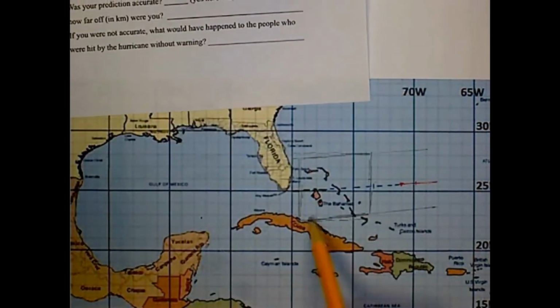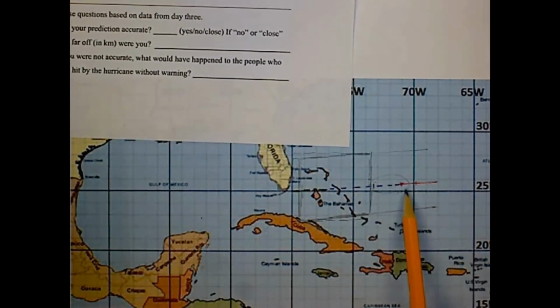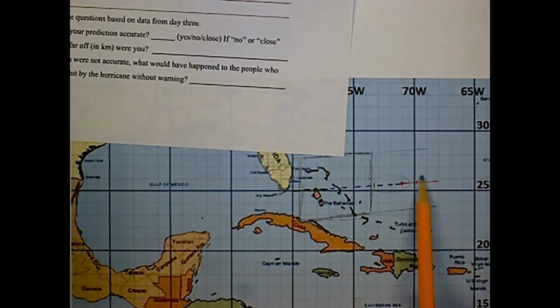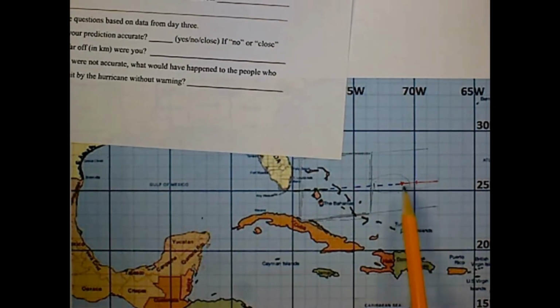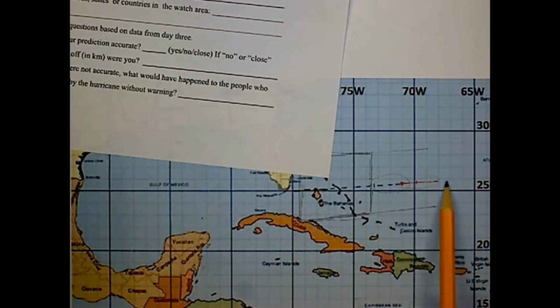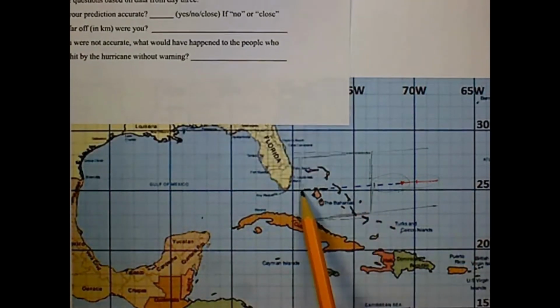So that's our warning box. Because these guys over here, again, they're already in hurricane conditions from this eye being right here. These guys here are still in hurricane conditions from the eye being here. Anybody past this direction isn't going to need it. So we're going to extend our hurricane warning to here.